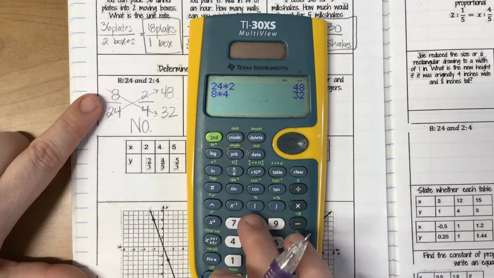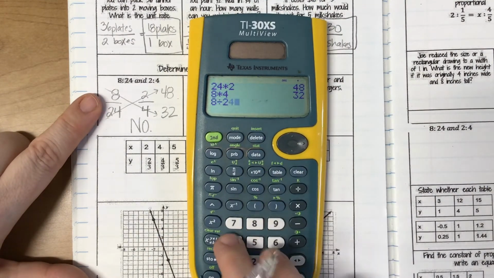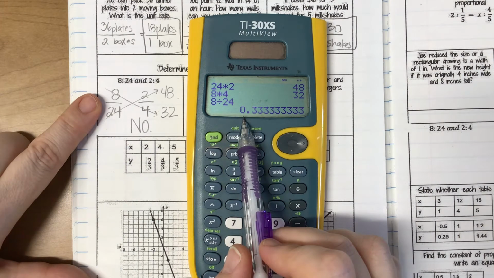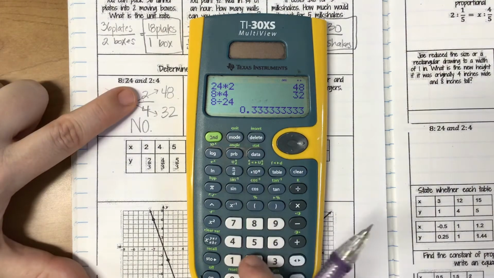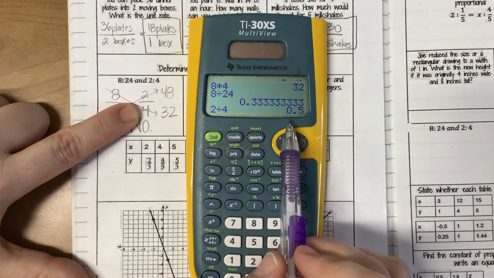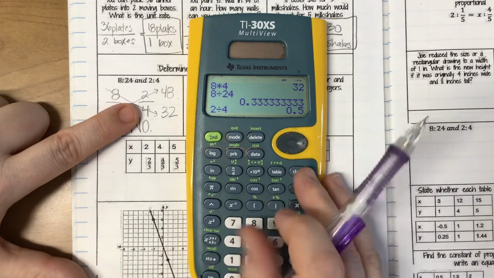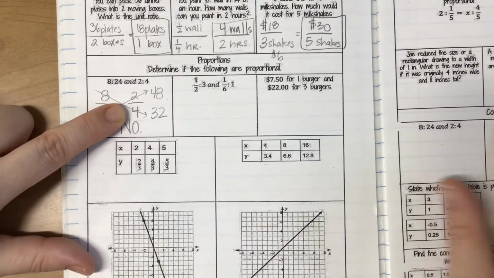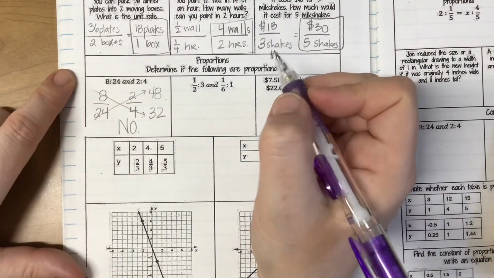Same thing would have happened. 8 divided by 24, and then 2 divided by 4. Did they have the same decimals? No. Good, cross multiply. You got it.